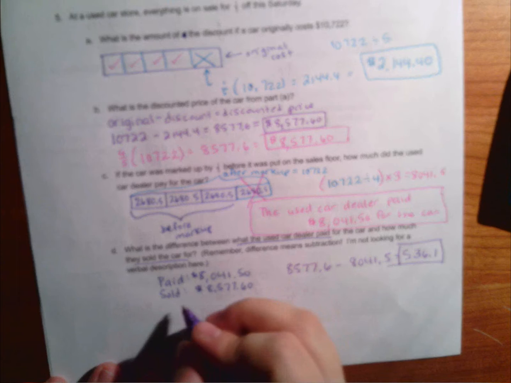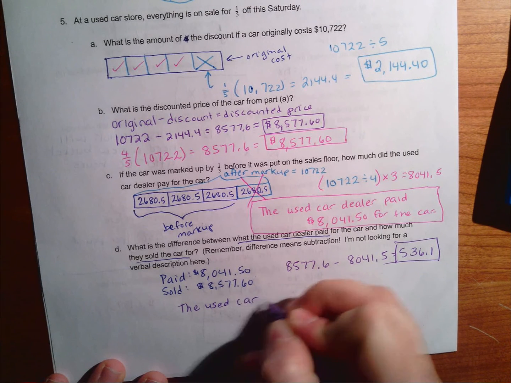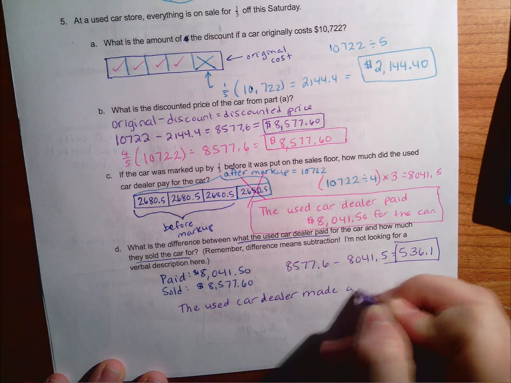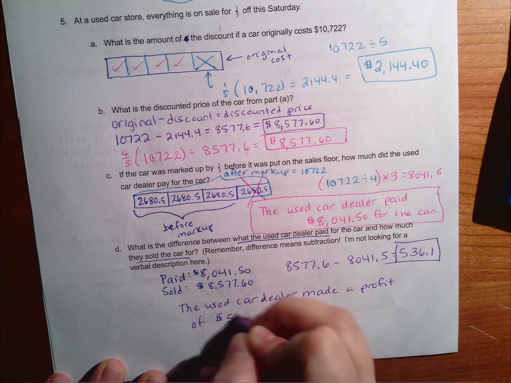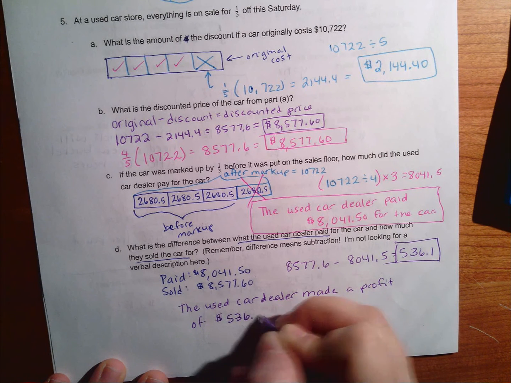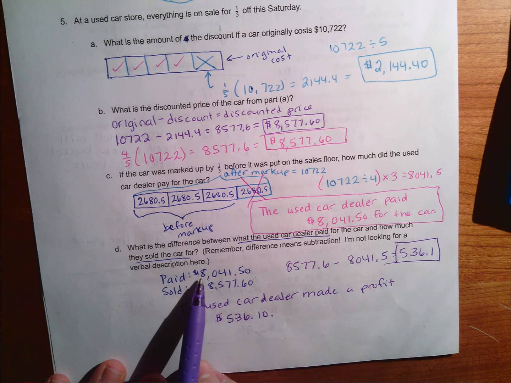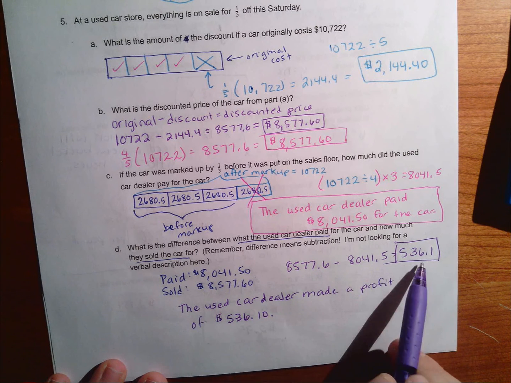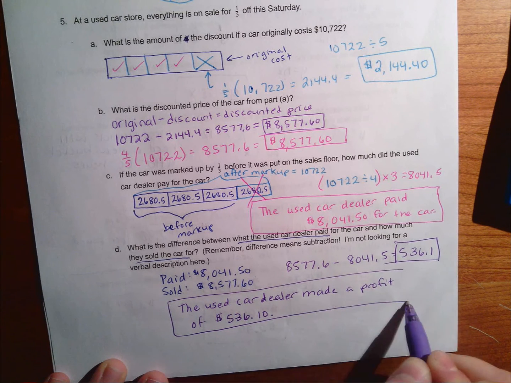So what I'm saying is that the used car dealer made a profit of $536.10. So that's what we're saying here, right? He paid a little over $8,000. He sold it for a little over $8,500. So he made a profit of a little over $500, even though he sold the car at a discount.